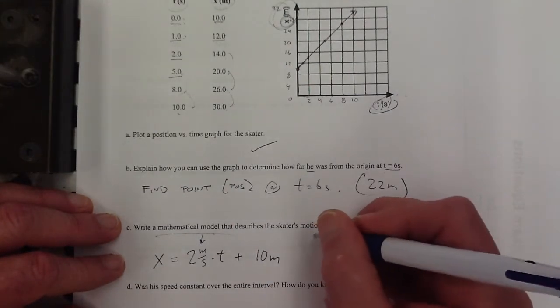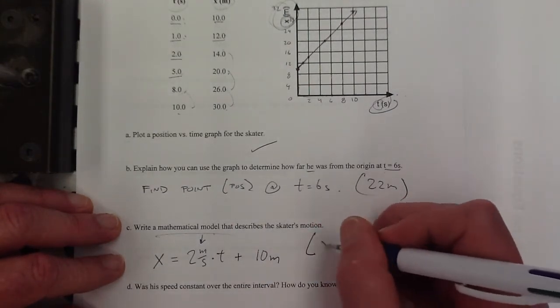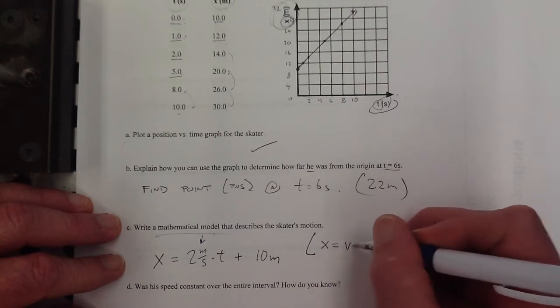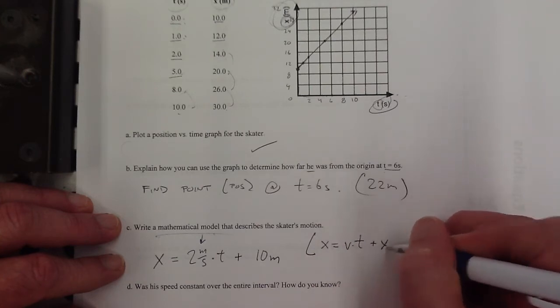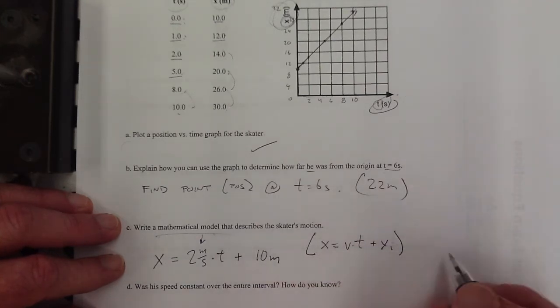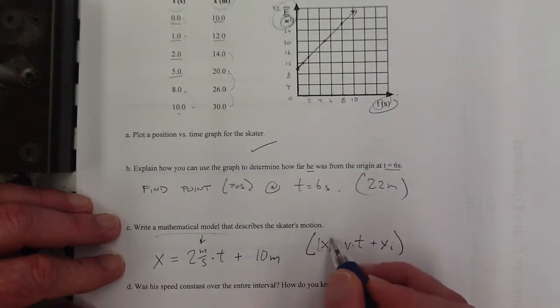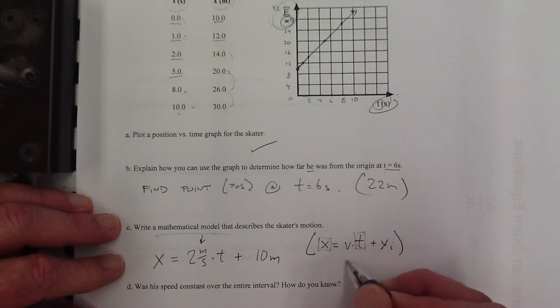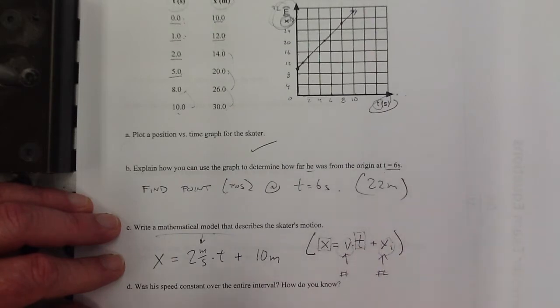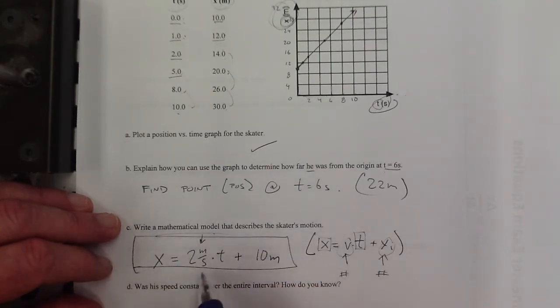Right? So from your notes, position is equal to velocity times time plus initial position. And when you write one of these in an actual situation, this is going to stay x, and this is going to stay a t, but these are going to be replaced with whatever the velocity and the starting position are for your particular context. All right, so that is what that should look like with the units, please.